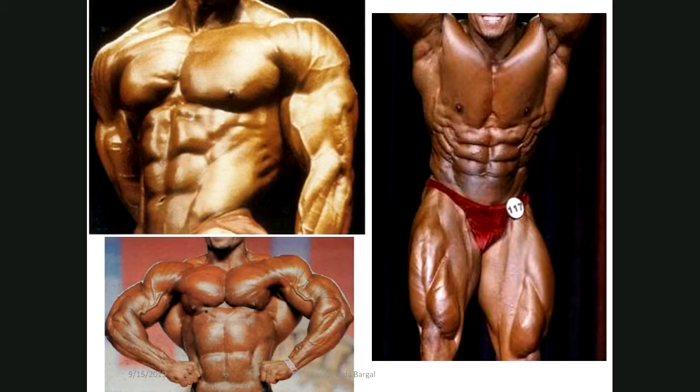Here, this is the shape of what we call the body builders. You see the pectoralis major, the six-pack abdomen, the serratus anterior, the rectus femoris, the four recti, right? And here is the deltoid, of course.